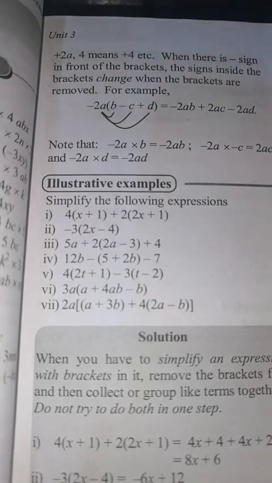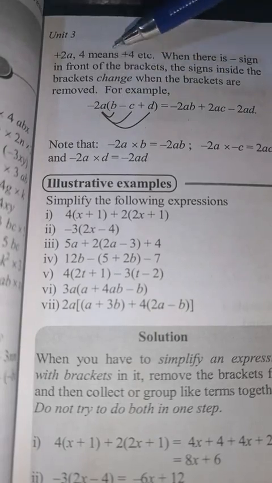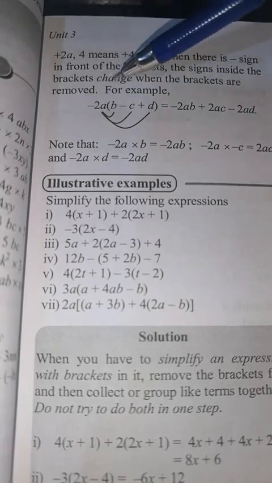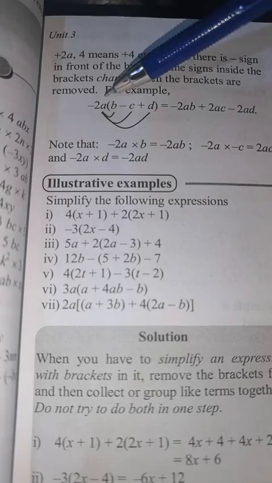So now, let's do the multiplication and see what it means.